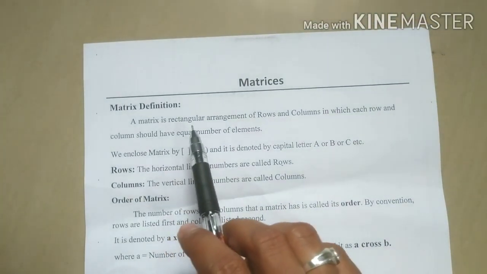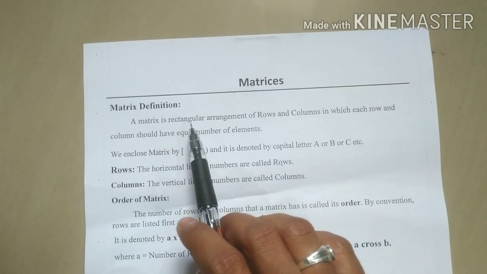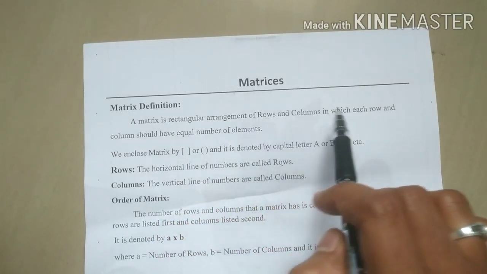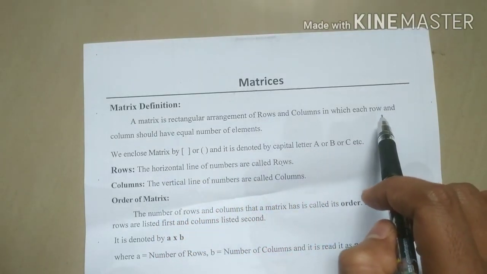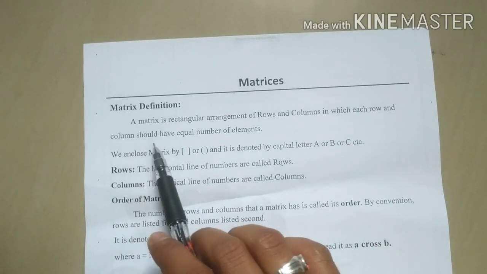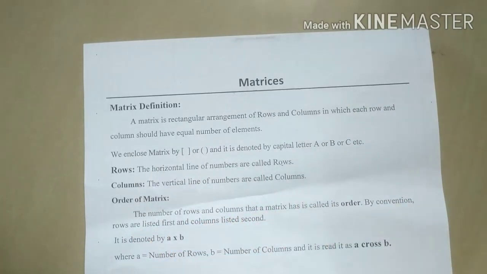Therefore, remember, a matrix is a rectangular arrangement of rows and columns in which each row and column should have an equal number of elements.